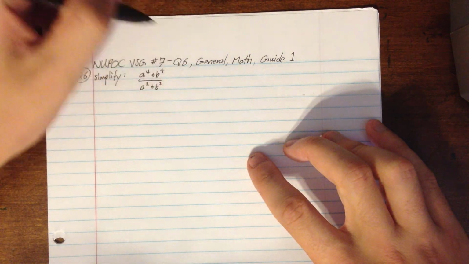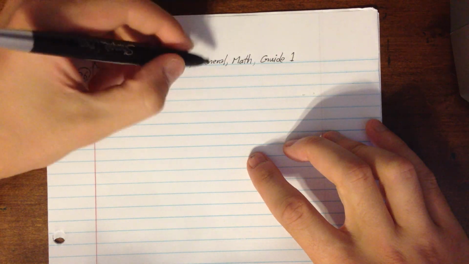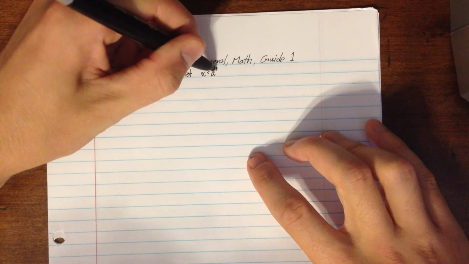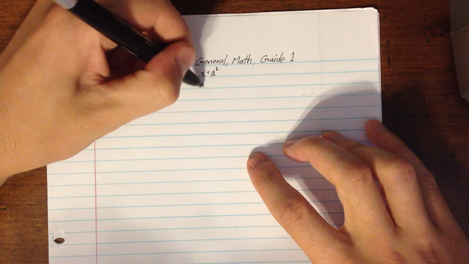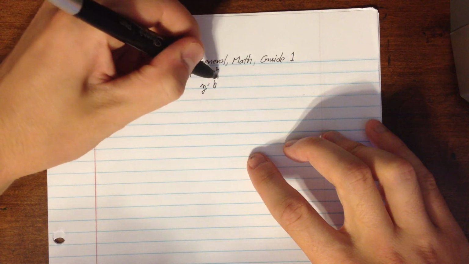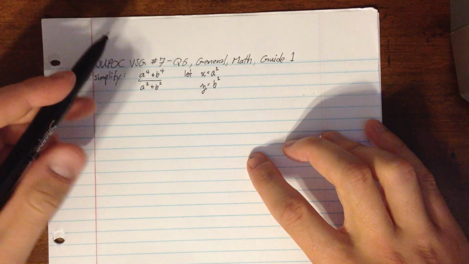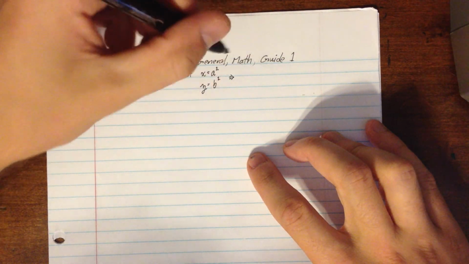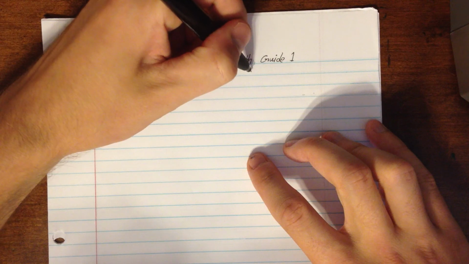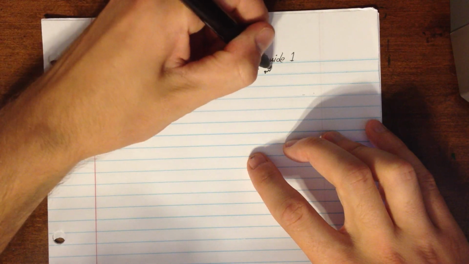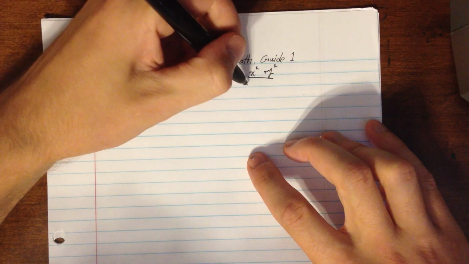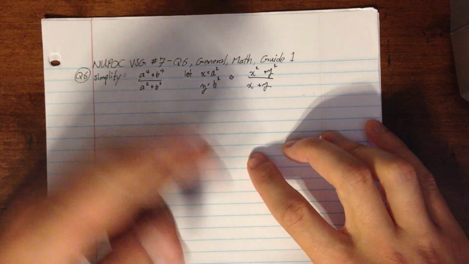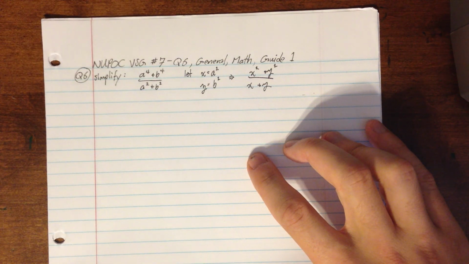I'm going to define a couple variables here. I'm just going to say let x equal a squared, okay, and y equal b squared. Now I'm just going to substitute in x and y and rewrite the equation. And so what we're going to get is x squared plus y squared over x plus y. Okay, so now we're just in terms of squared, so we just have a quadratic.